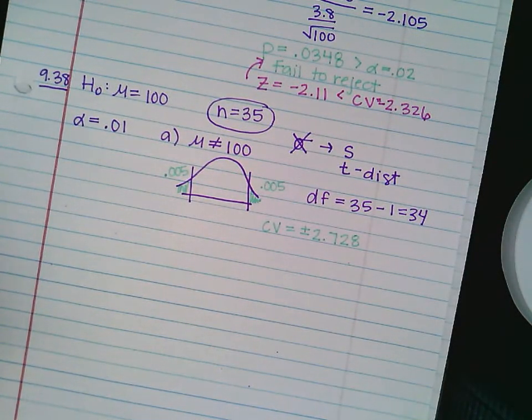I'm going to leave B and C to you. It's only a one-tailed test, so you don't have to split up your area for your alpha, but that's how you would use the t-distribution table to help you answer those questions.